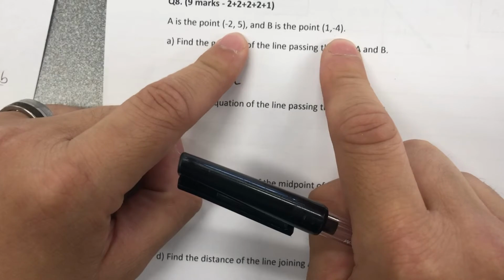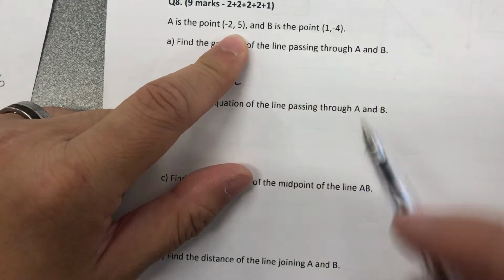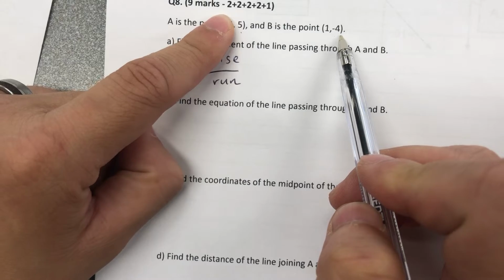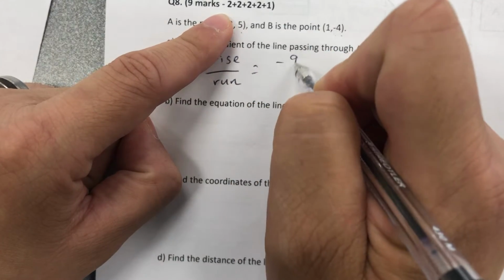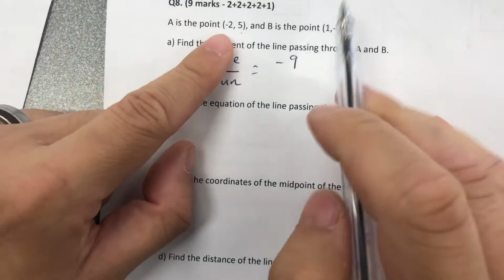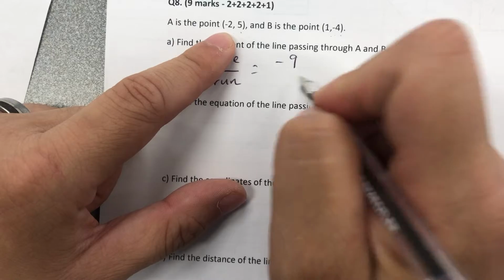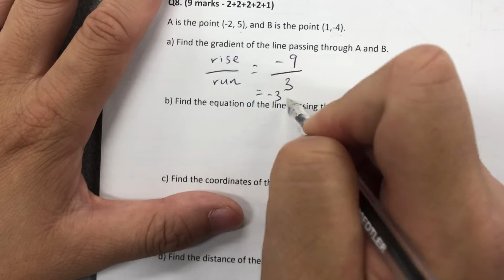from A to B, it is rising from 5 to -4, which is going down, which is a -9. And it's going forward from A to B, 3. So you can do it like that and then say, well, that's just -3.